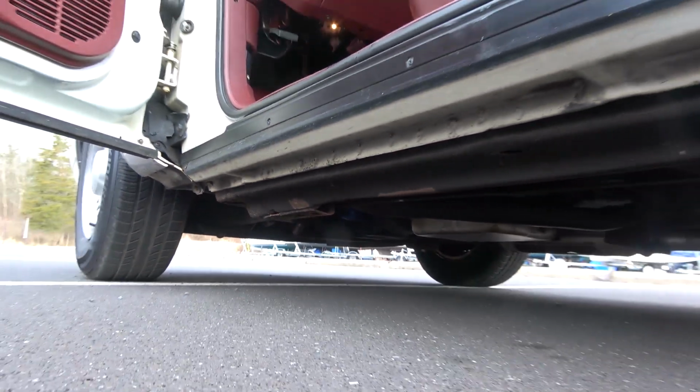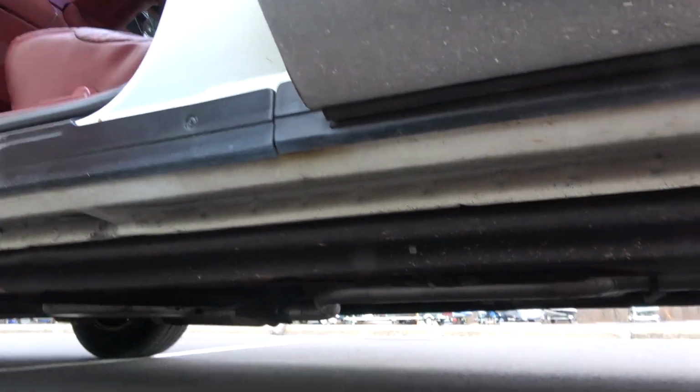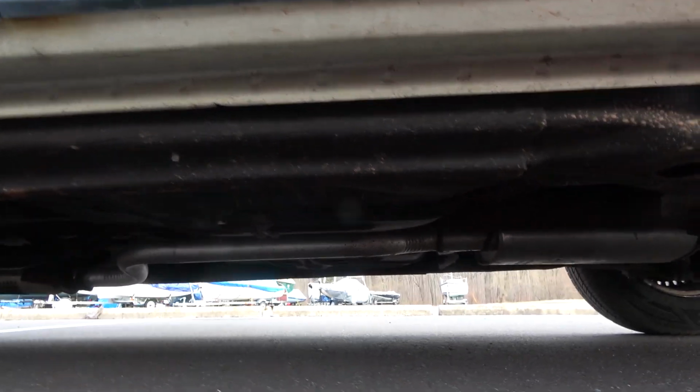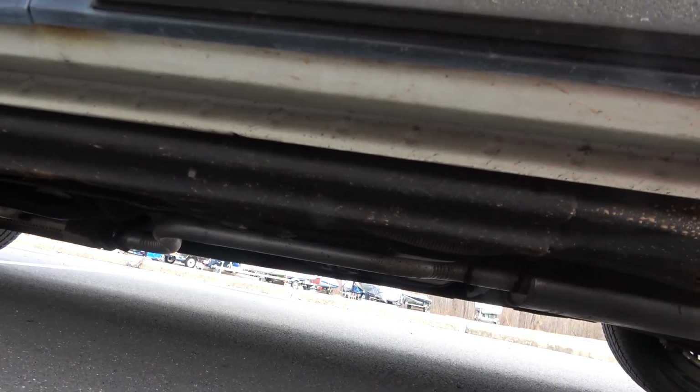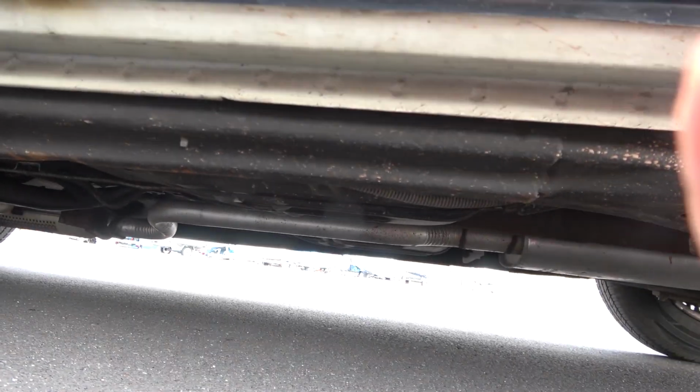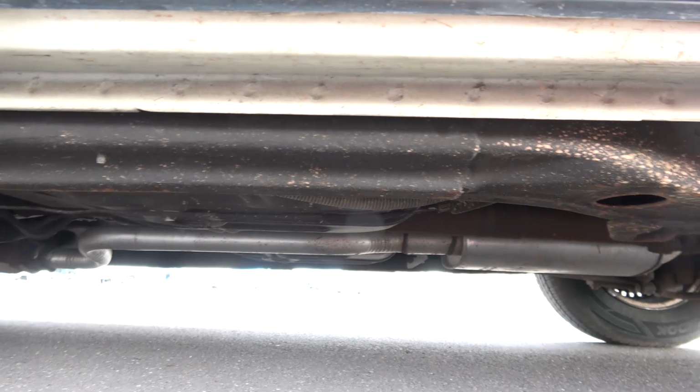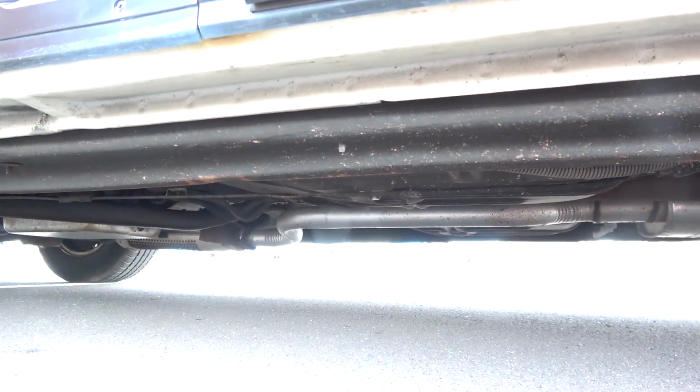There you go. So the underside's in fantastic condition because this was a garage kept car. Let me try and get this brighter. There we go. I'll go to the other side and show you the under panel, rocker or side skirt, whatever it's called.